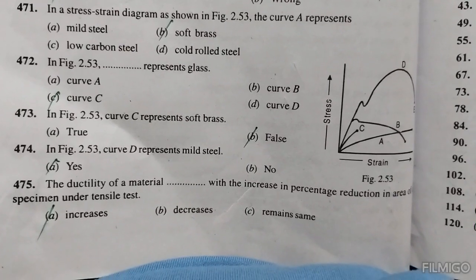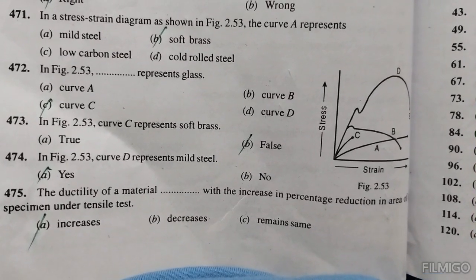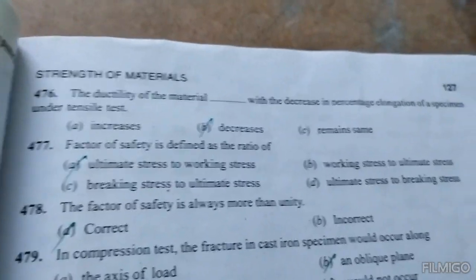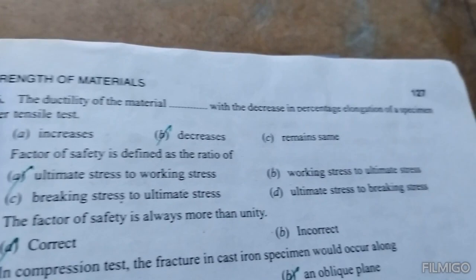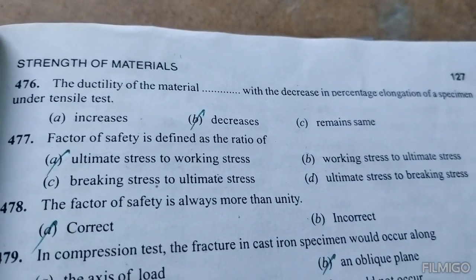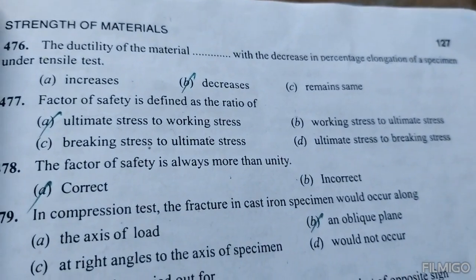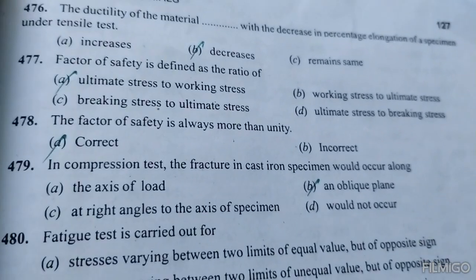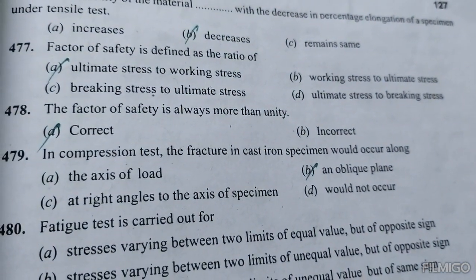For a ductile material, as ductility increases, the percentage reduction in area of a specimen under tensile test increases. As ductility of the material decreases, the percentage elongation of a specimen under tensile test decreases. Factor of safety is defined as the ratio of ultimate stress to working stress. The factor of safety is always more than unity, which is correct.